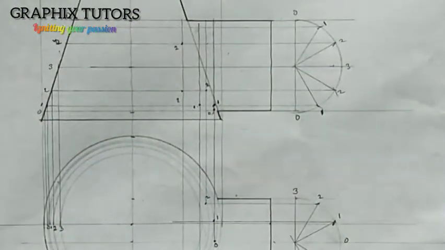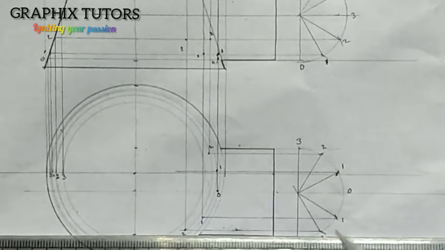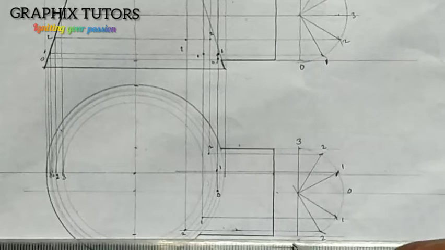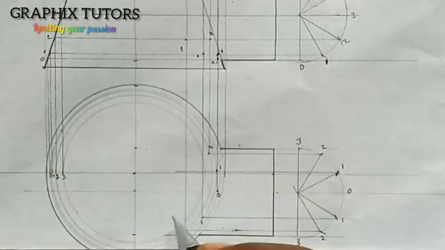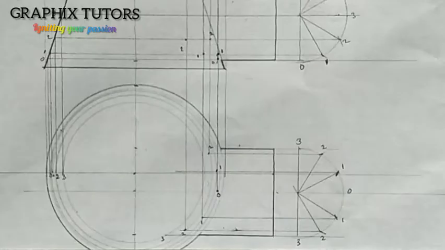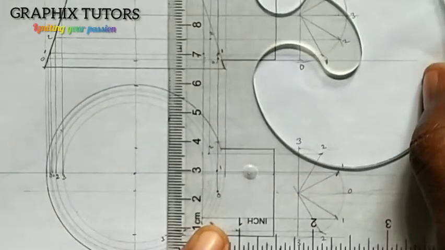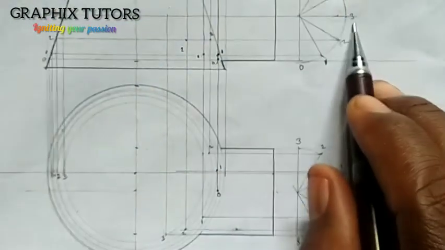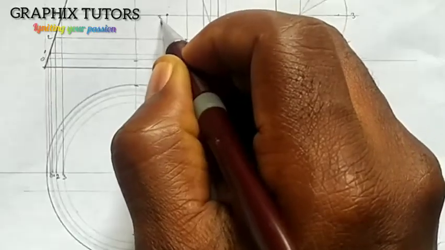That is for 3. So I'll project this point 3 here. Let's move up a little bit. So this is 3. If I extend the line of 3 to this point, it's meeting here. I'll take 3 up to make 3. I only have 1 point for 3, which is this. So the trace 3 is where 3 meets 3.